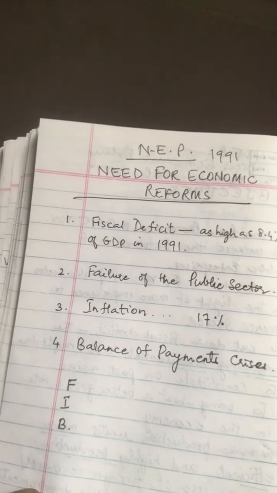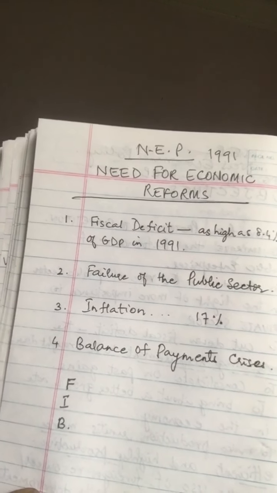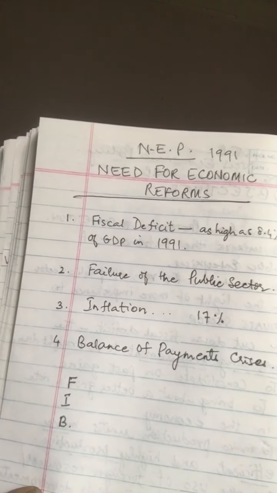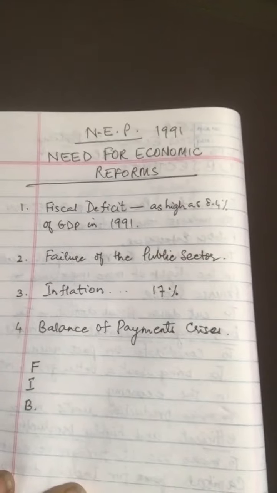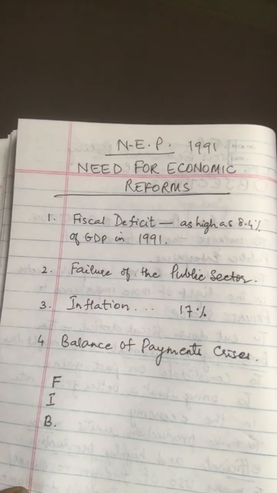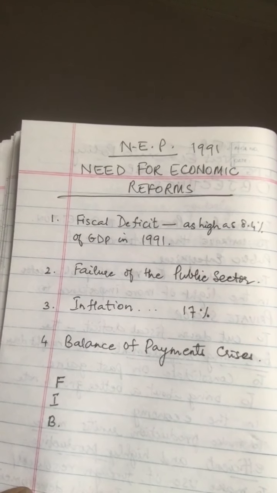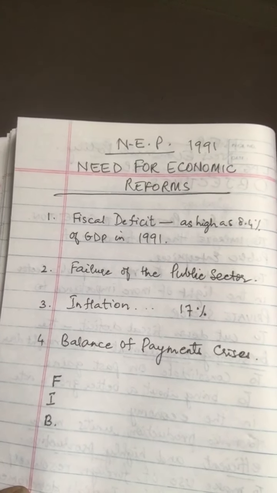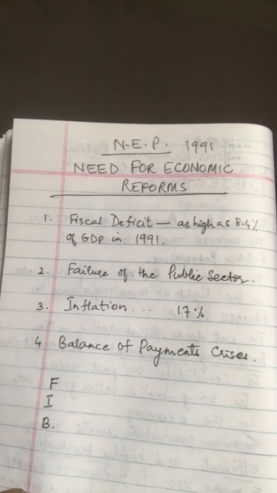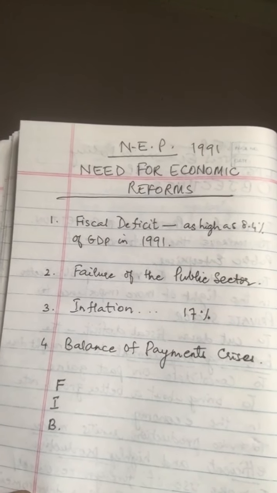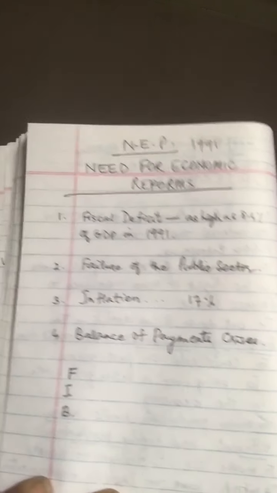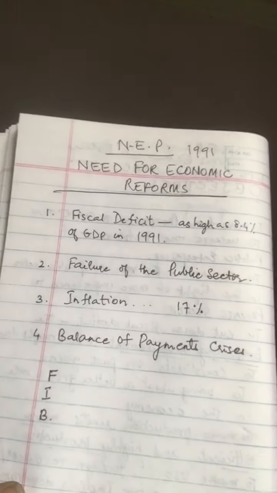They started incurring losses, and they were infested with corruption, red tapeism, and there was inefficient functioning. Because of that, the government felt it was high time that it shifts its emphasis from the public sector to the private sector.